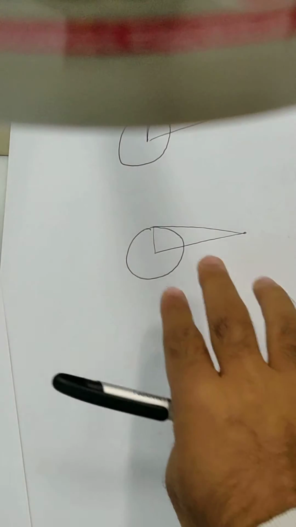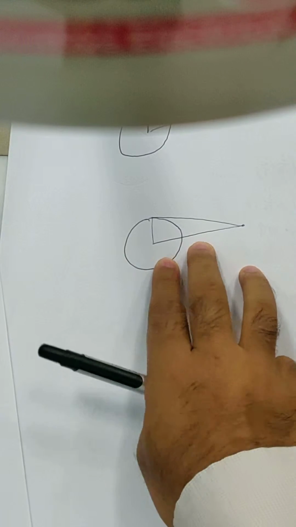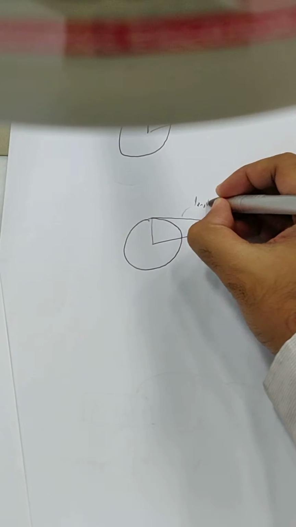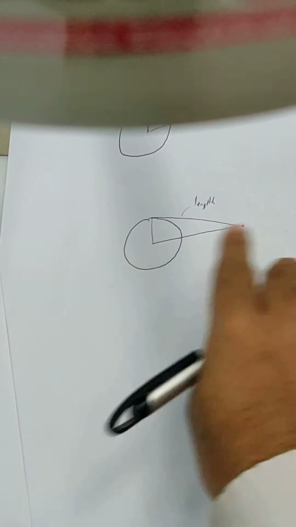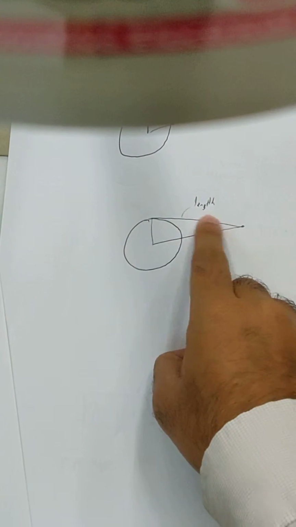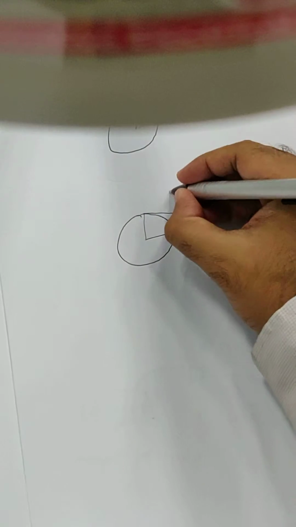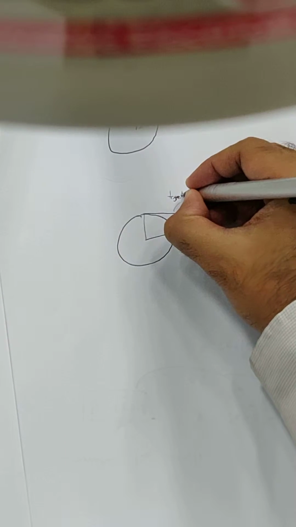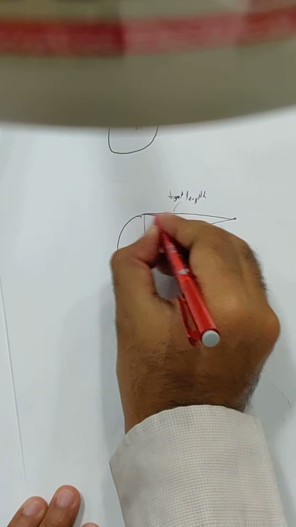Okay, last time when I met this question, this is how I thought, and I want to find this length. What can we say about this? It's a Pythagoras, okay? Last time when I used to draw it this way, I took this one as my hypotenuse.